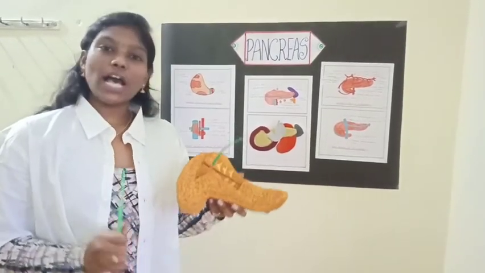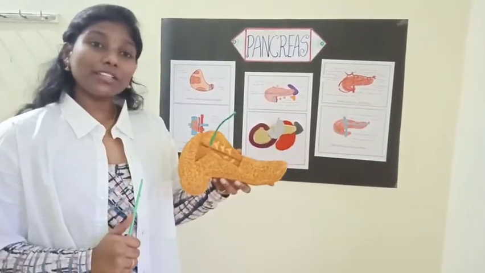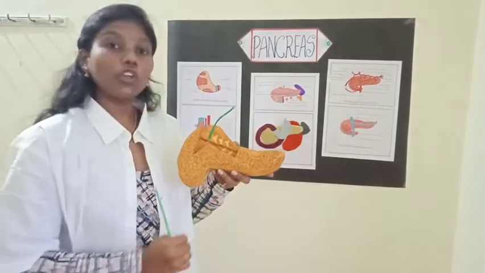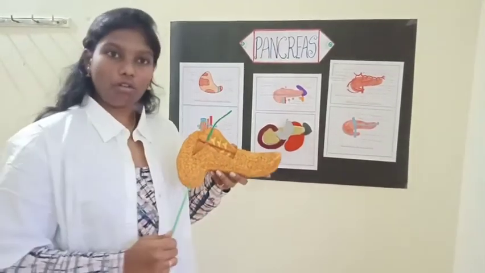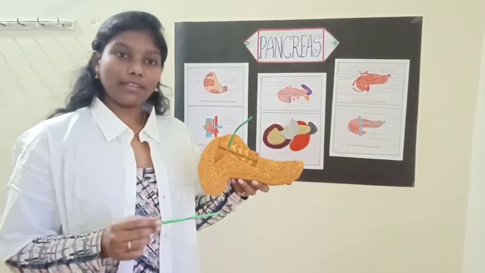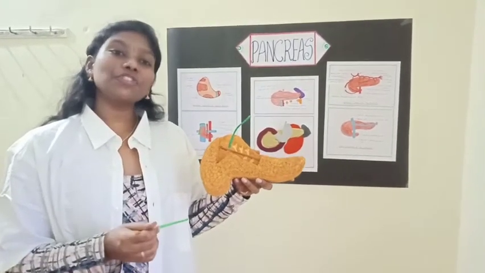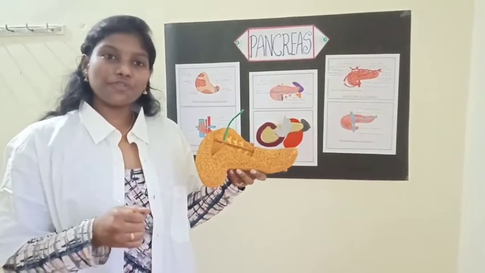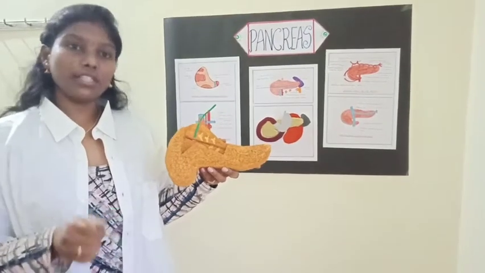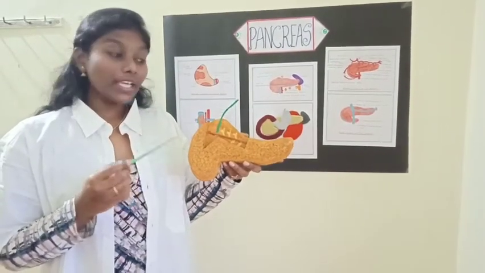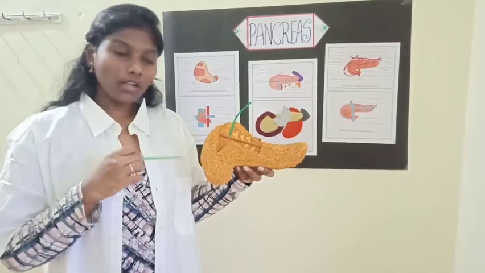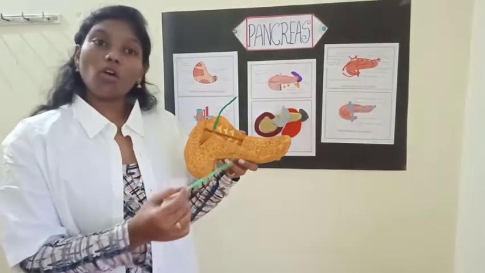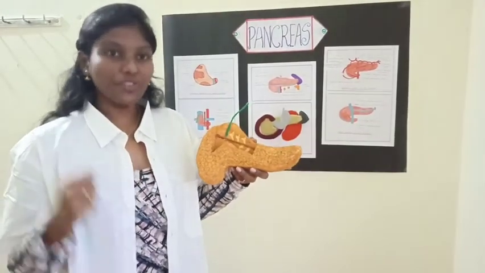First, looking into the appearance of the pancreas. Pancreas is a soft, lobulated and elongated organ. It is located in the epigastric, left hypochondriac, and a small part of the umbilical abdominal regions. It is located in the posterior abdominal wall, transversely at the level of the first and second lumbar vertebrae.